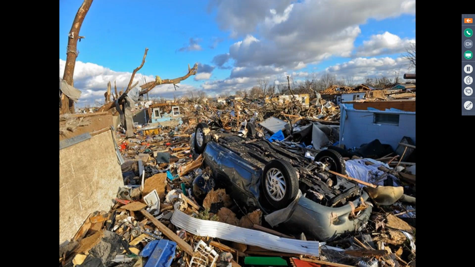This is a photo taken after a tornado in Washington, Illinois in 2011. And it really depicts both how wide the variety and large the quantity of disaster debris that can be left after disaster moves on.